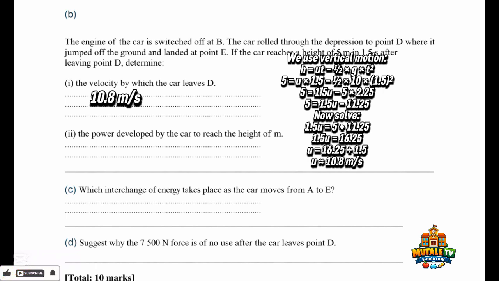Question 9, 4. Reads: calculate the power developed to reach the height of 5 meters. Now use energy first. Energy gained equals m times g times h. So, energy is equal to 3,000 times 10 times 5.